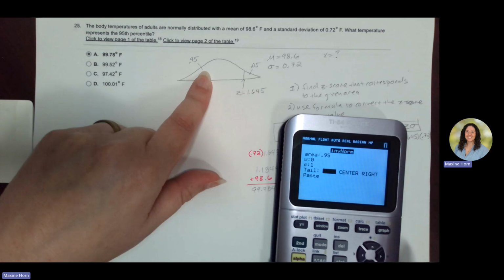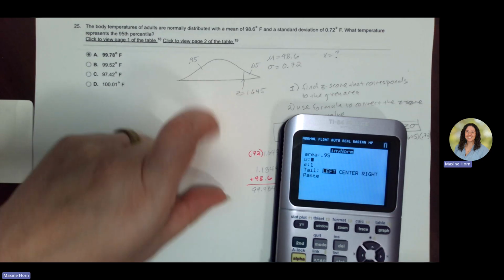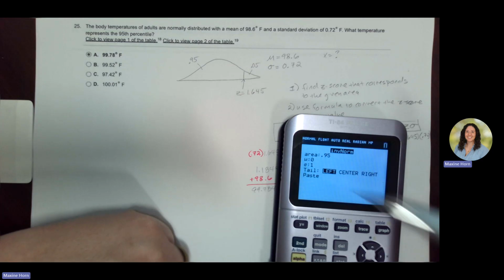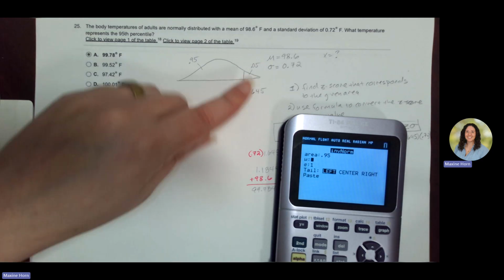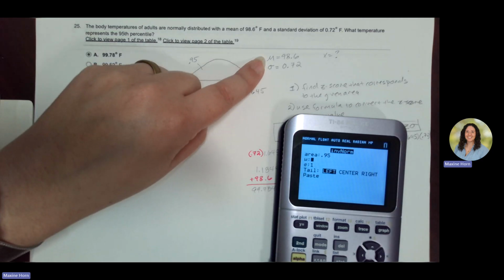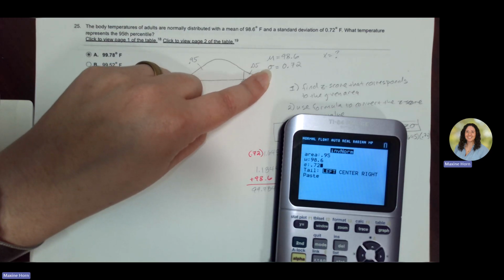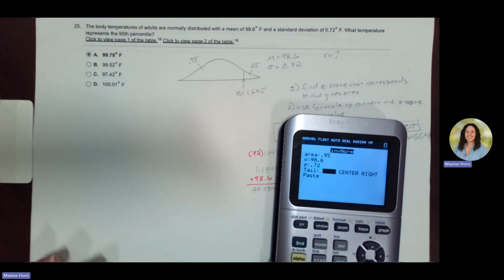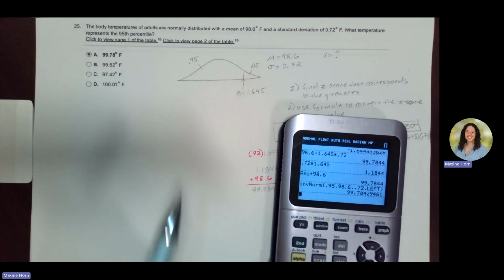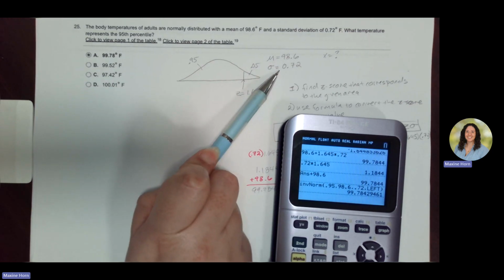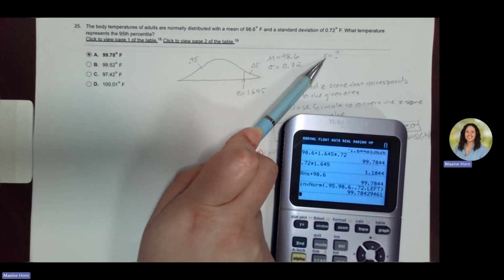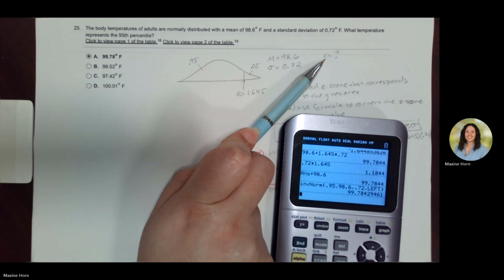I'm going to jump real quick to the left just so that I don't forget that that has to go to the left. But then instead of the 0 and the 1, I'm going to plug in the values that I know. I know that my mean is 98.6. I know that my standard deviation is 0.72. So now when I have the calculator give me this value, because I have given it the mean and the standard deviation, it spits out an X value rather than a Z score.